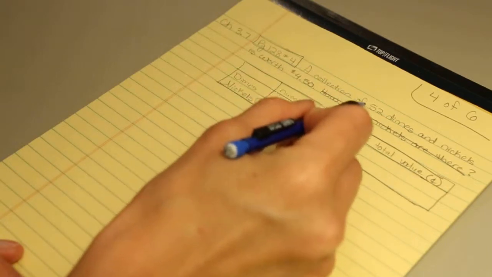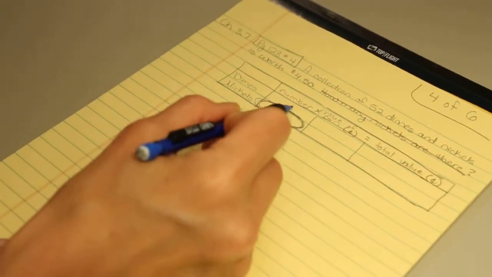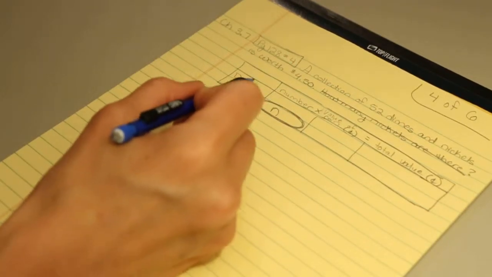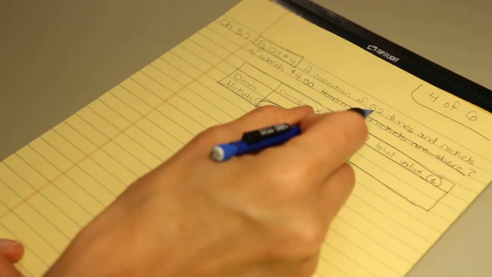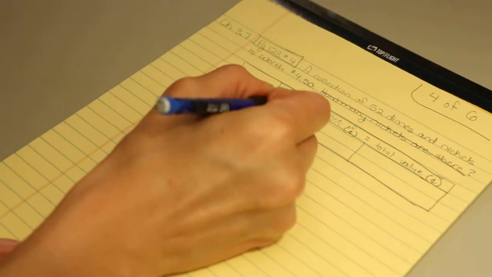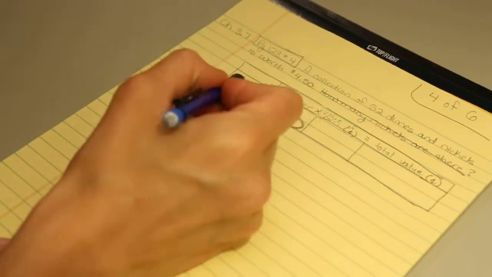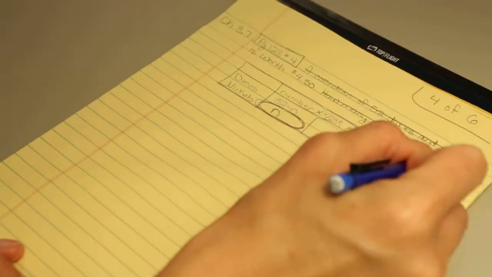All right, a collection of 52 dimes and nickels. Well, the number of dimes and nickels is this column. So if I have 52 in all, and n of them are nickels, then 52 minus n, whatever's left, would be your number of dimes. Okay, so we've used this part, a collection of 52 dimes and nickels.